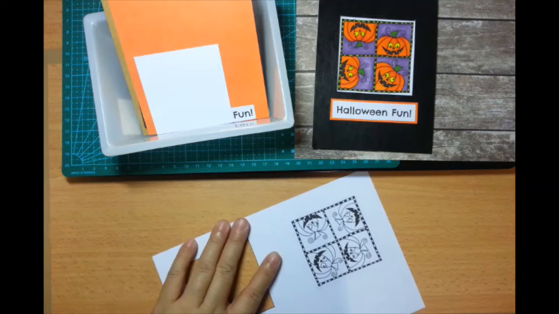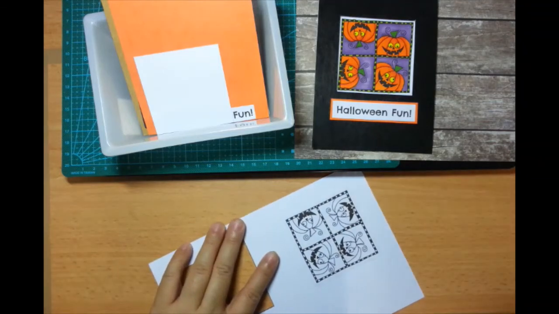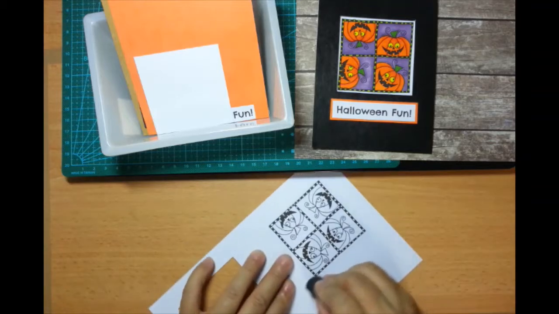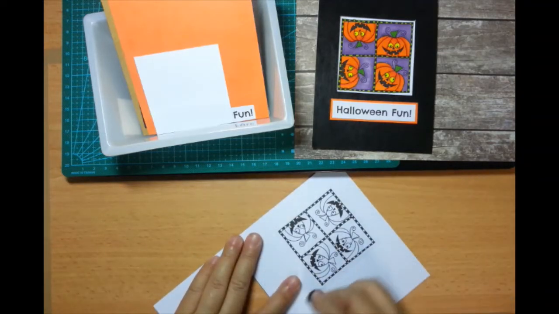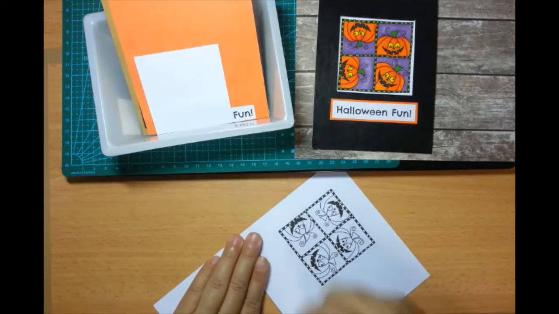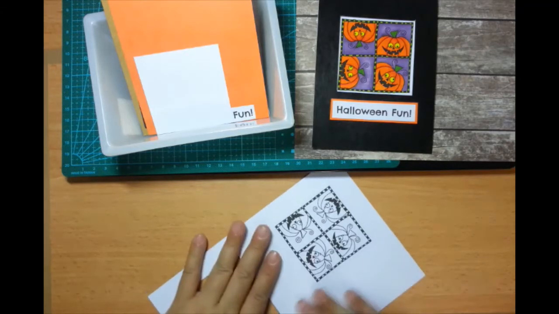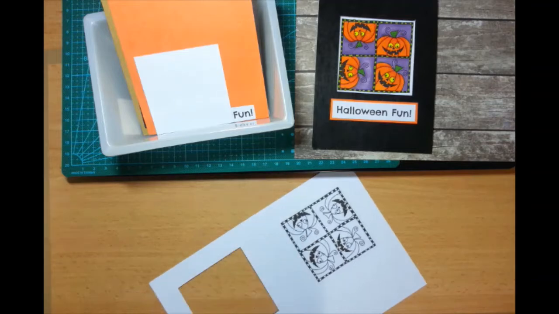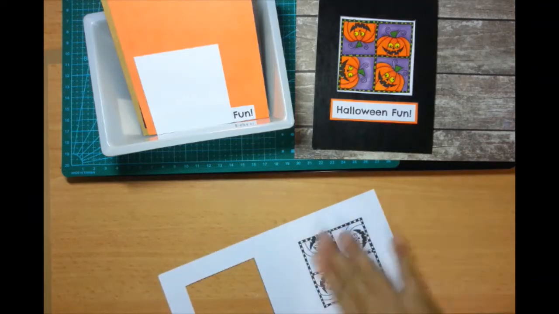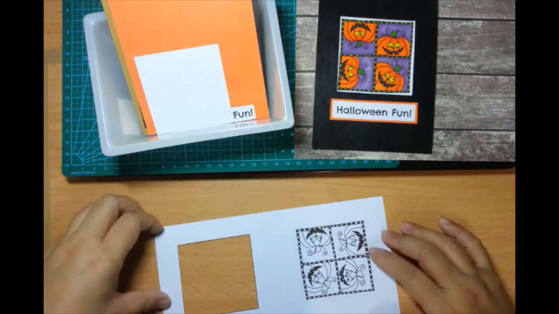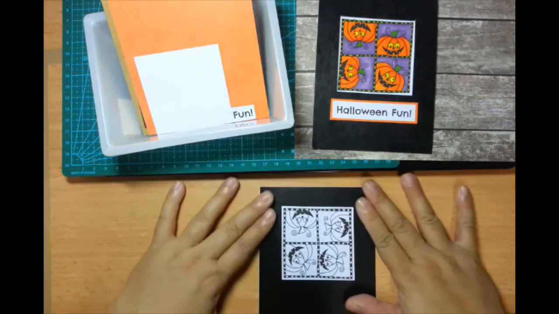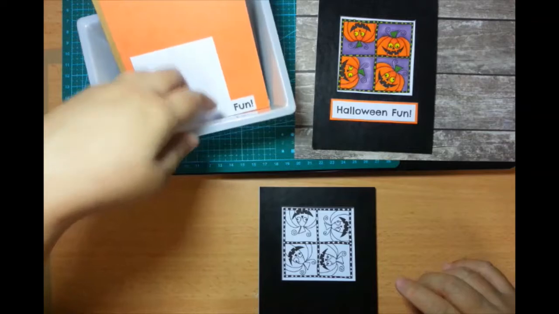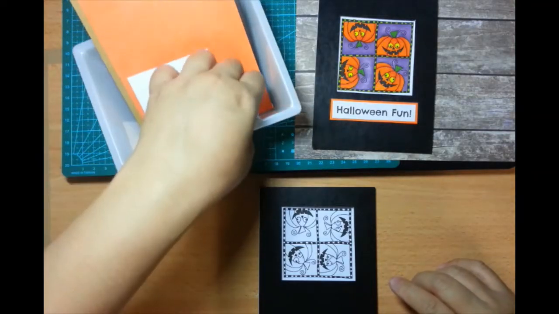So, kung may mga marks, pwede nyo burahin. Bakit black na eraser ang gamit ko? Pasaway si ma'am. Okay. Kitang-kita yung mga dust and stuff sa white. Okay. So, next, we will place our sentiment.